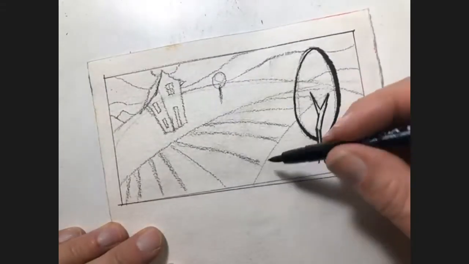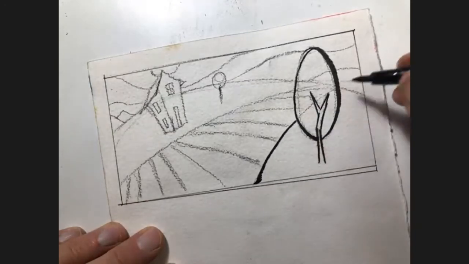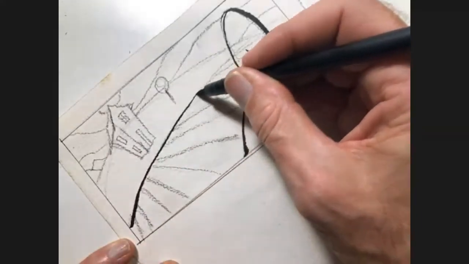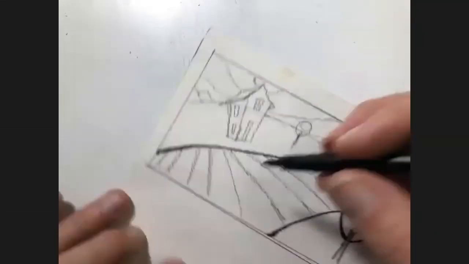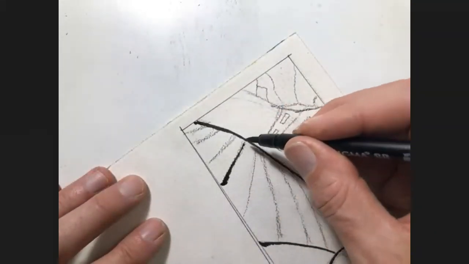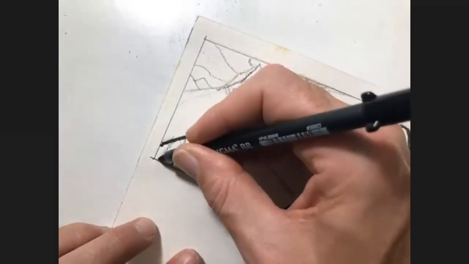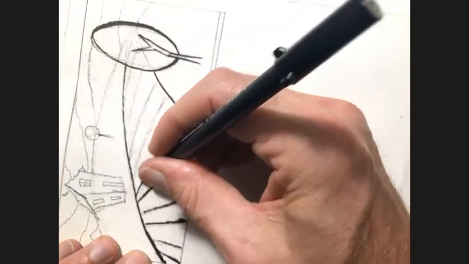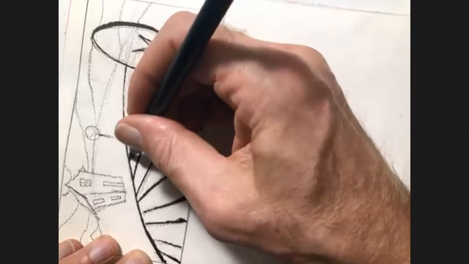These are really nice for getting a line that changes from thick to thin. So I can also do that to help increase the sense of depth by having my lines get thicker as they are in the foreground.